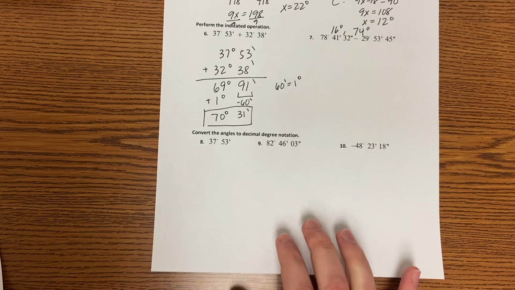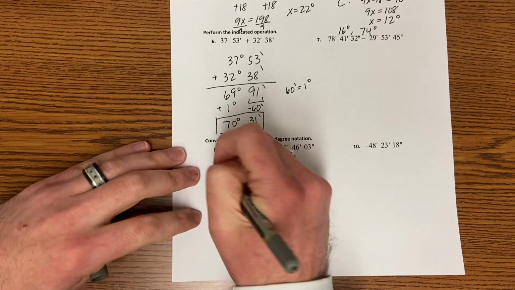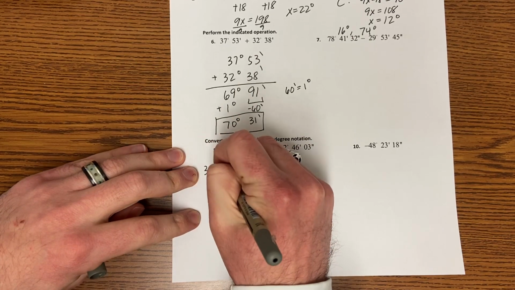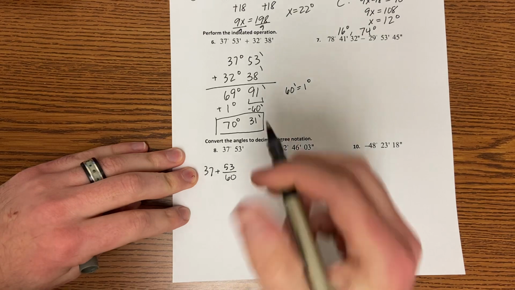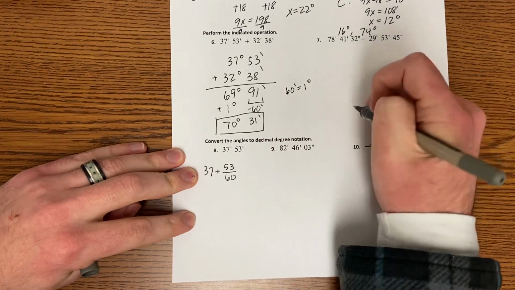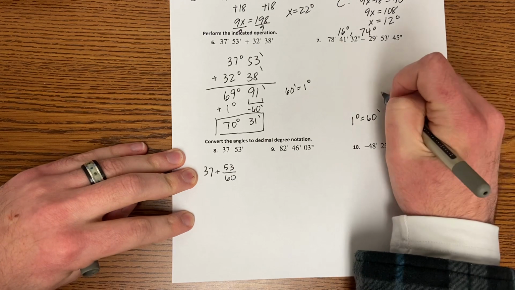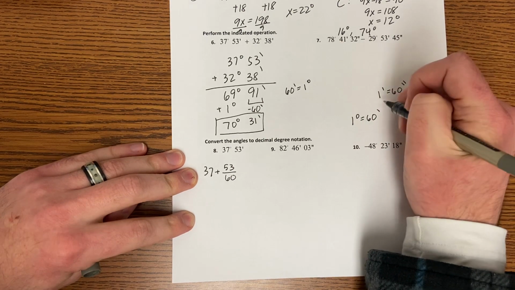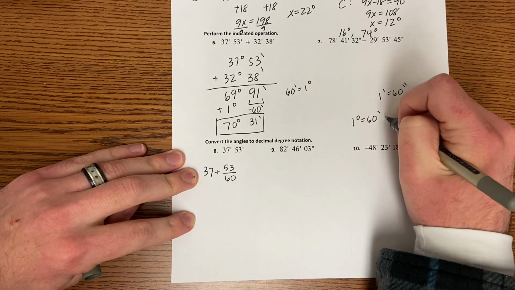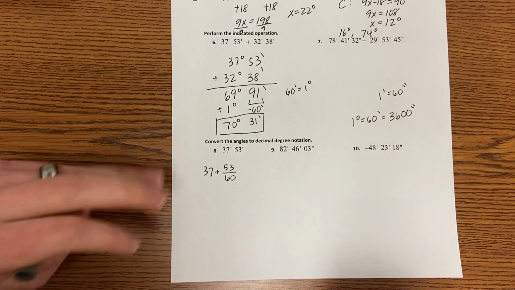If you have decimal or you're converting angles to decimal degree notation, remember that each minute is 1/60th of a degree, so you would just put the minutes over 60. Now, if 1 degree equals 60 minutes, and 1 minute equals 60 seconds, then 60 times 60 means that 1 degree is actually 3,600 seconds.